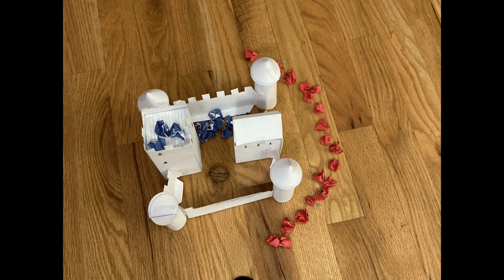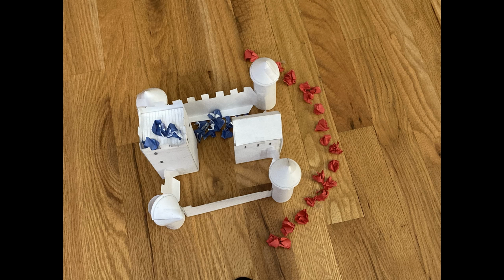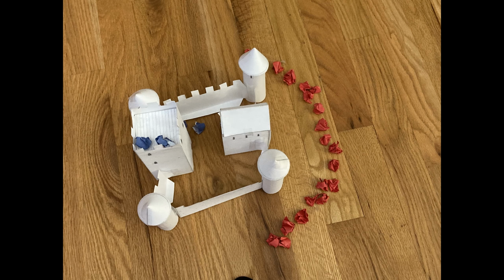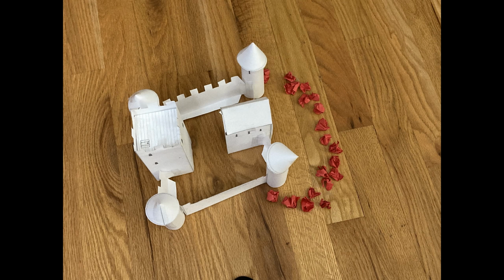Something to speed this up is biological warfare. It's basically where you throw a sick cow or something into the castle and let the disease spread.